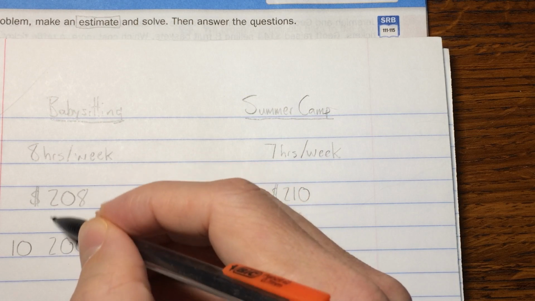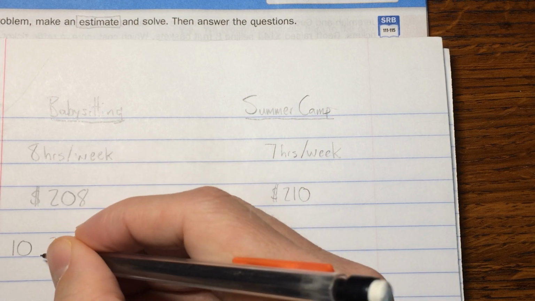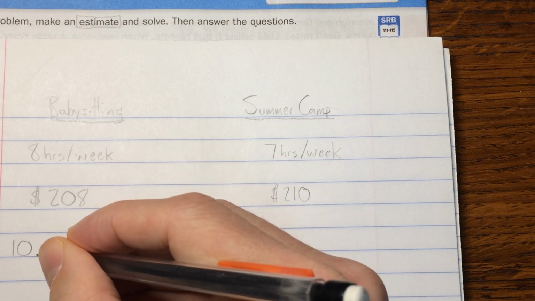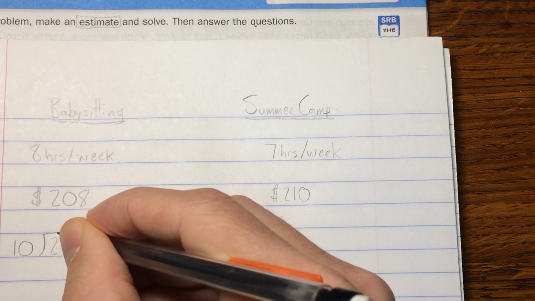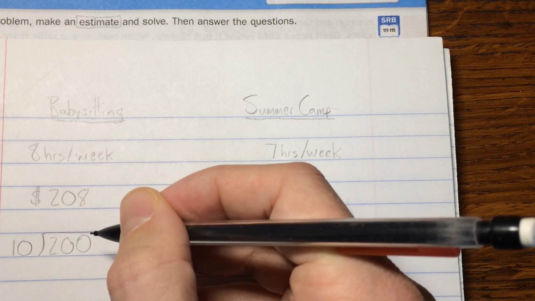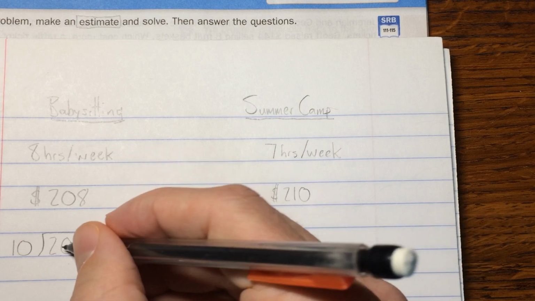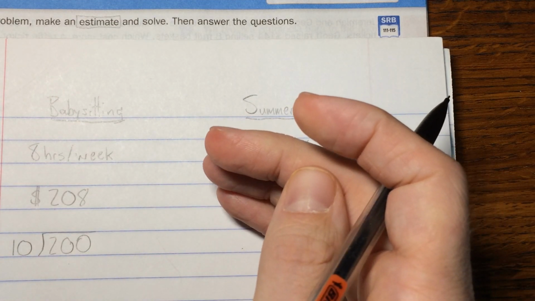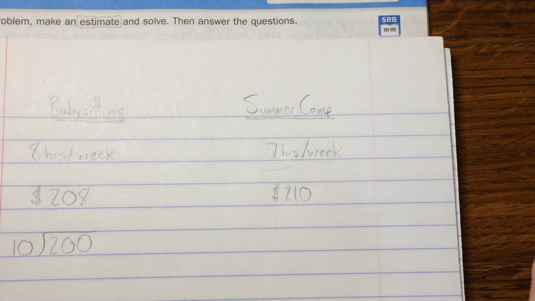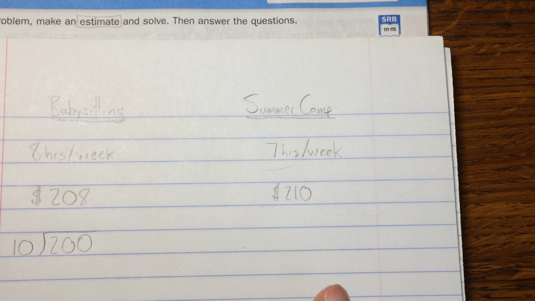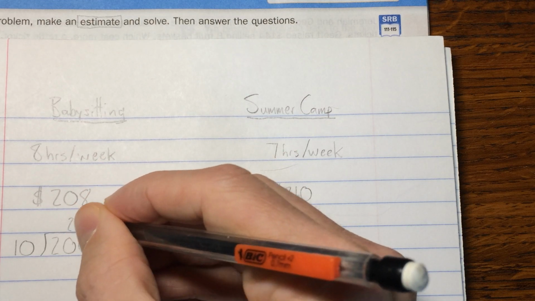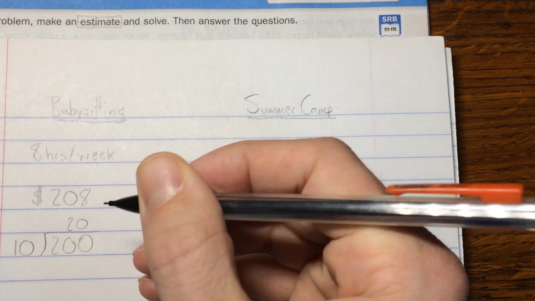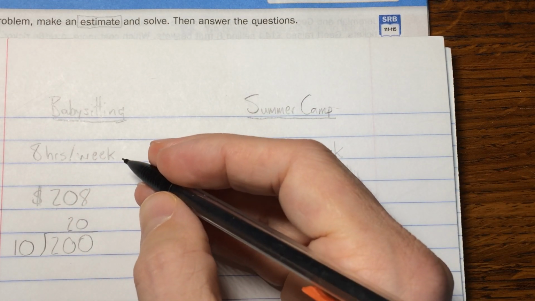To find that answer, you take the total amount of money that you earned and you divide it by the hours that you worked. So since we've already done a bit of rounding here, we're left with 200 divided by 10. And I know 10 goes into 100 10 times. So 10 must go into 200 20 times. So our estimate here will be about $20 an hour.